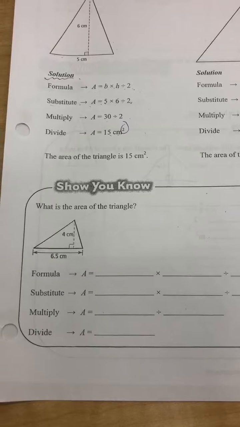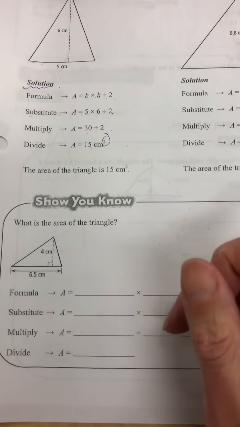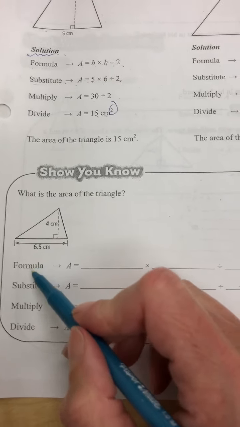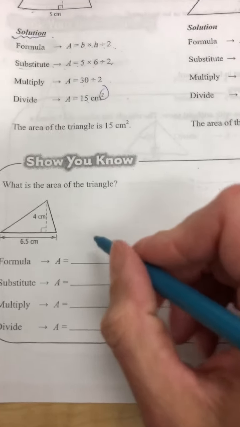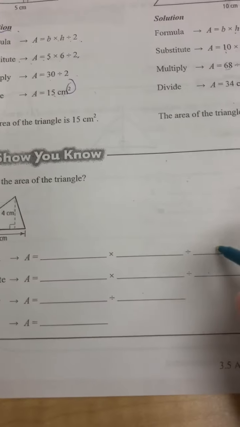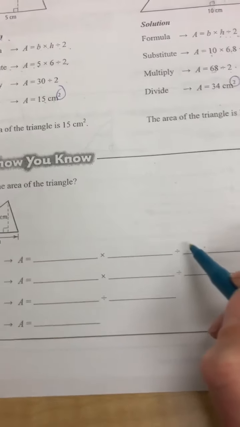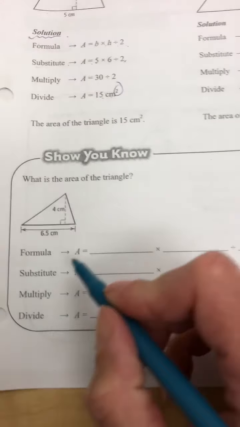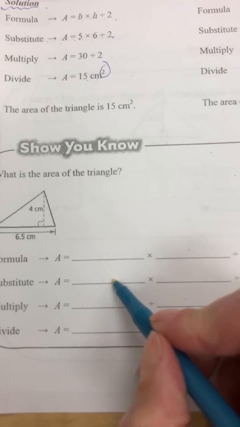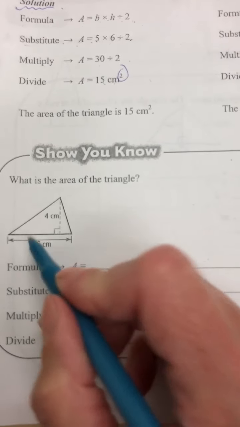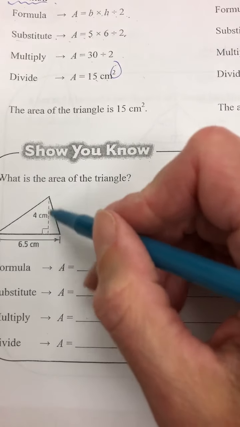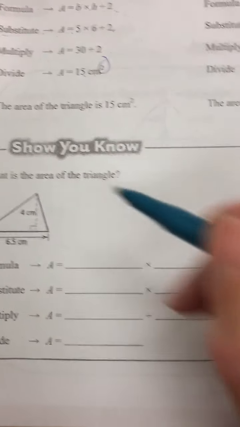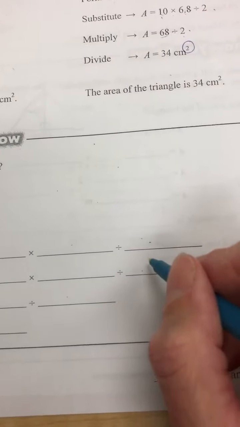When you get down to here, you have to show that you know this. So the formula: base times height divided by 2. Put your letters in here. Put your little 2 here. Then you substitute the actual number for the base, times the actual number for the height, divided by 2.